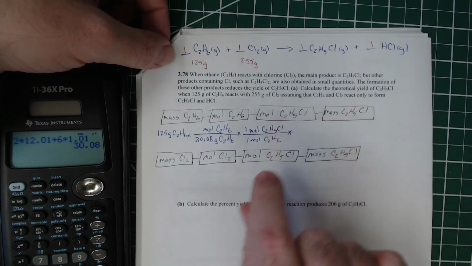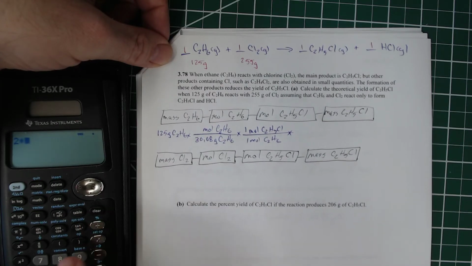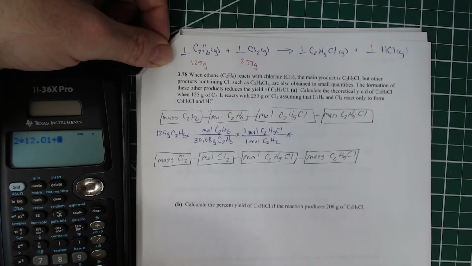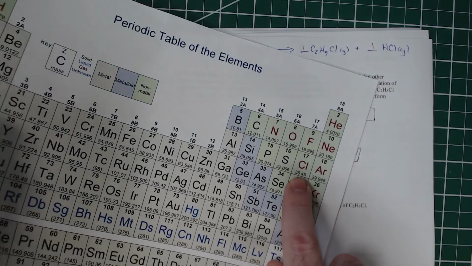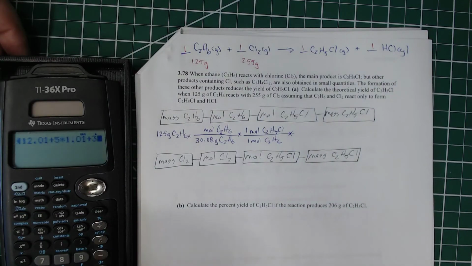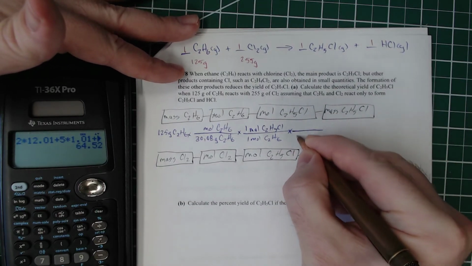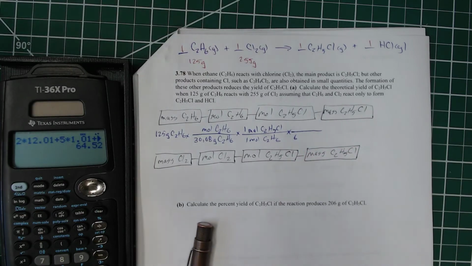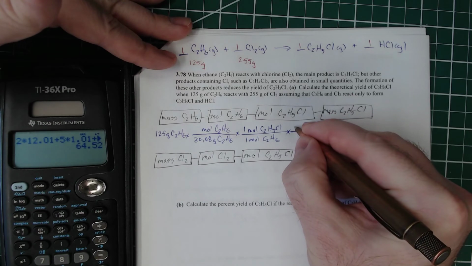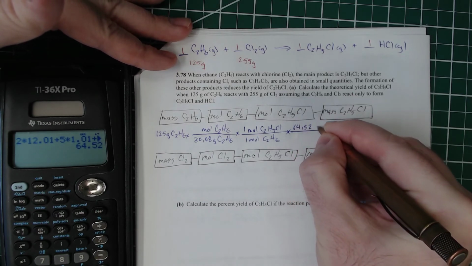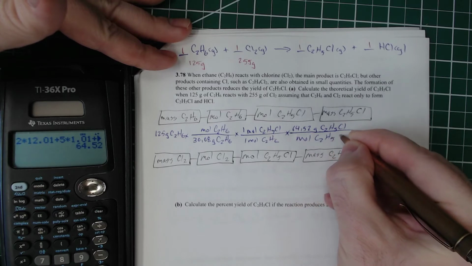We need the molar mass of C2H5Cl. So again, I'm going to clear this. I'll do 2 times 12.01 plus 5 times 1.01 plus, let's see, chlorine is 35.45. So we only have one of those. So I'll just put 35.45. And we get 64.52. Oh, I put it on the bottom side. I need to put it on the top side because I want the moles to cancel out. This is why it's always important to write down these units. So 64.52 grams of C2H5Cl per mole of C2H5Cl.